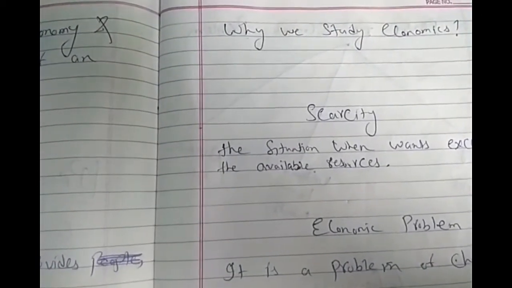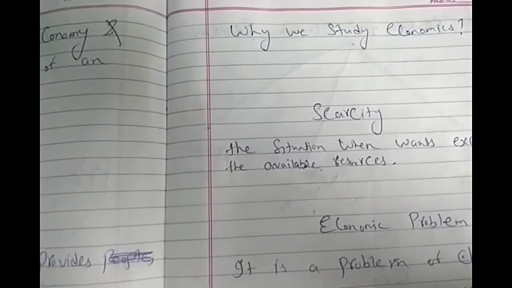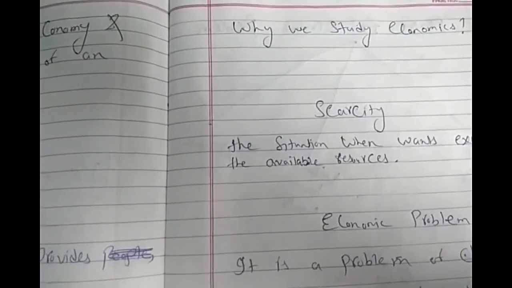to understand the important term which is utilized in our economy, that is scarcity. Scarcity is the situation when the demand exceeds the available resources. Scarcity means the shortage of the available resources in comparison to their demand. That statement is to be considered as scarcity.